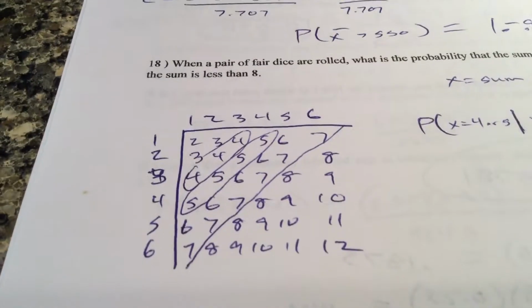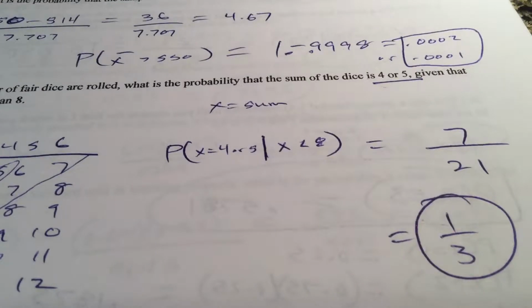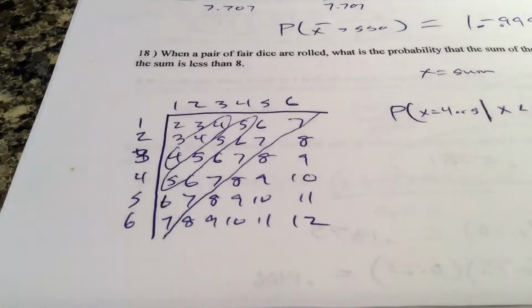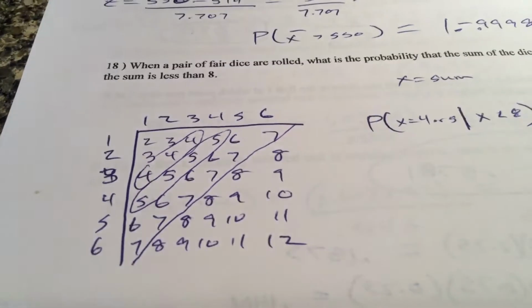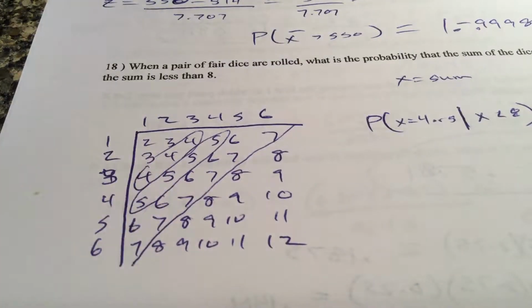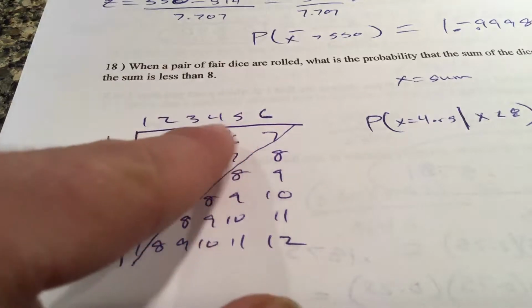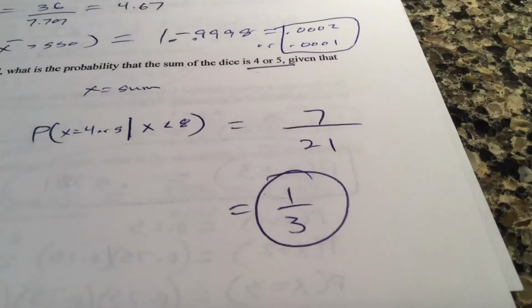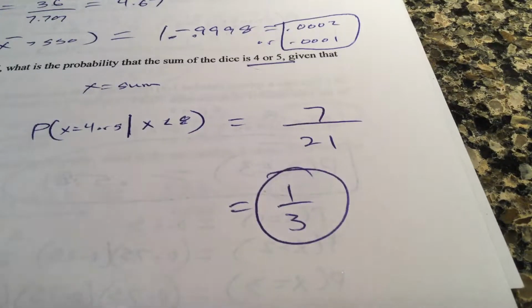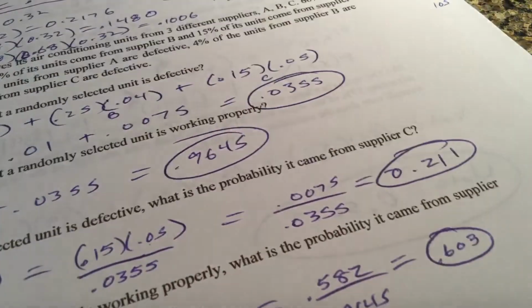Here, we've seen this one before. It's a conditional probability question. Yes, I do need you to write that out. What's the probability of the sum x is 4 or 5, given that x is less than 8? Okay, so 4 or 5, there's 7 of them. Given that it's less than 8, you're only using this part. There it is. So you can write 0.333. 1/3 is also all right.